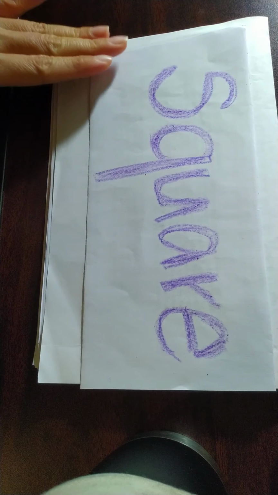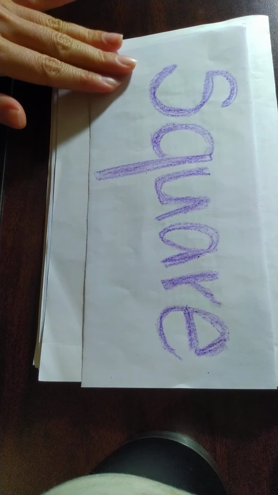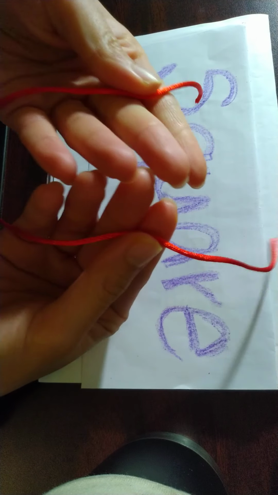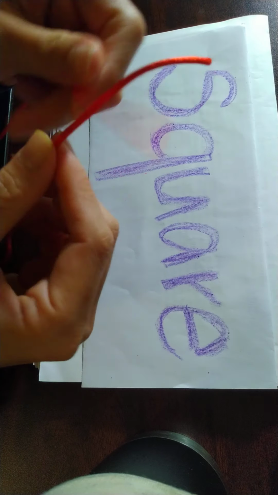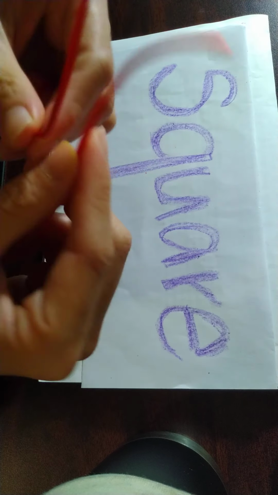Okay, the first knot we are going to present is the square knot. When we use the square knot, that means when we want to put 2 lines or 2 ropes together, we can use the square knot to connect 2 ropes. Okay, so here we go.